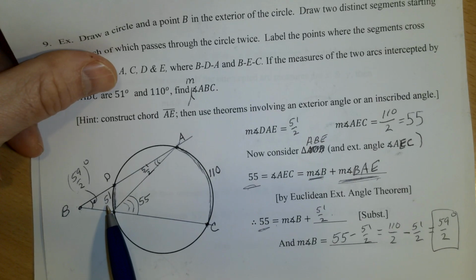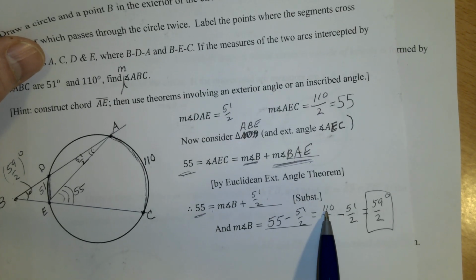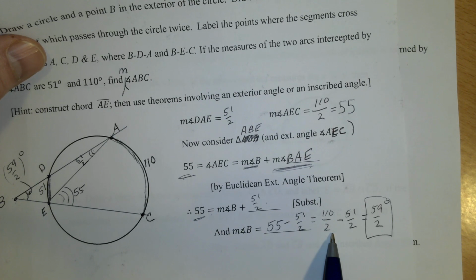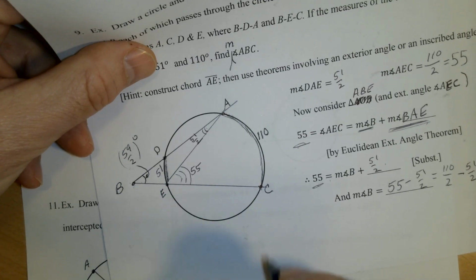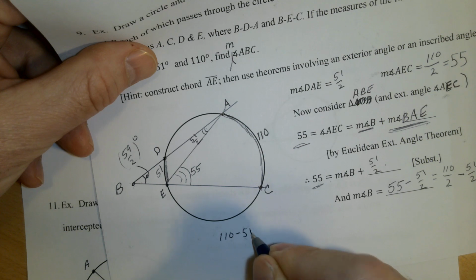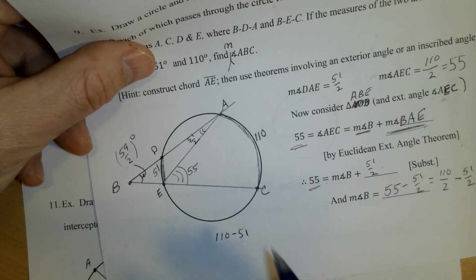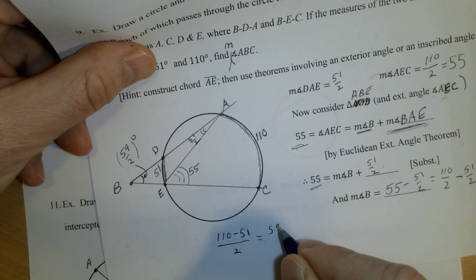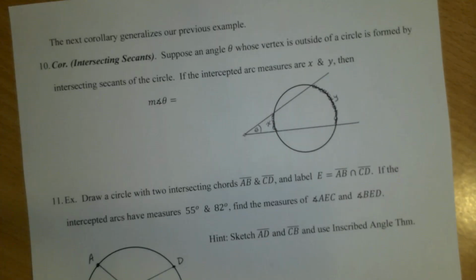It may not be obvious how we got this, but it would be if we look down here. We have 110 and 51 here. We took the difference of them and divided by 2, basically. So we got the 59 over 2 by saying 110 minus 51. We subtracted these two arc measures and went over 2. That's where we got the 59 over 2. And that formula works every time, as we'll see in this corollary.